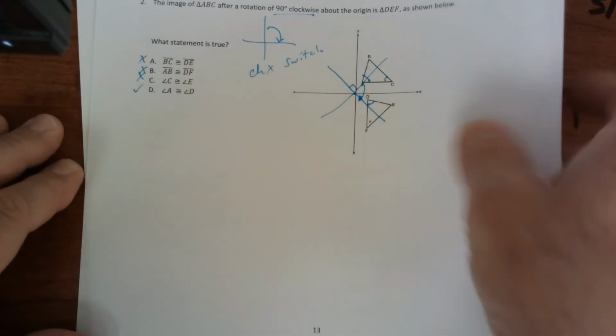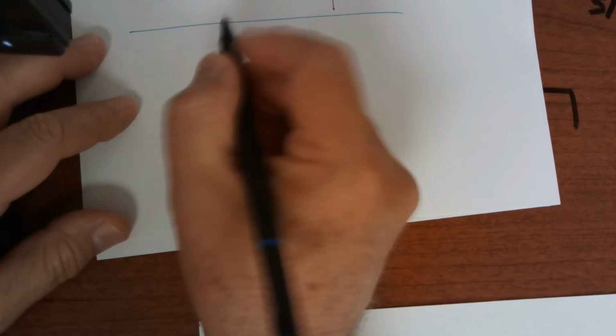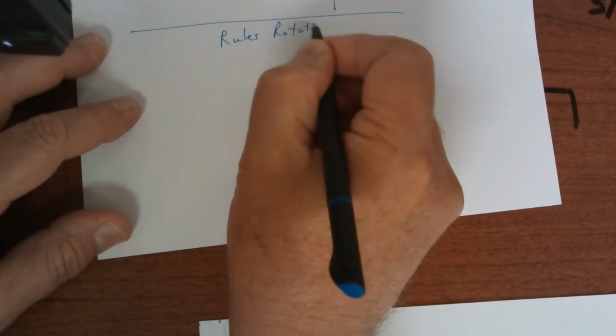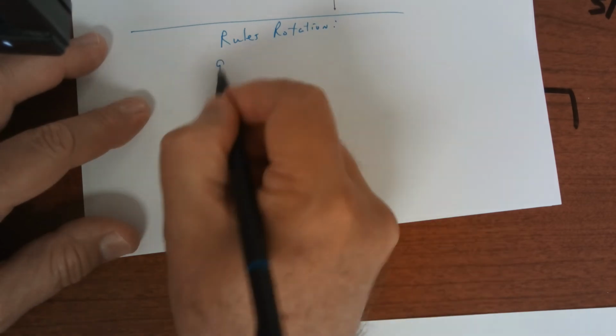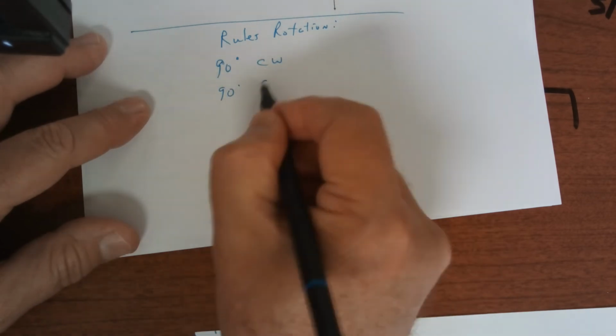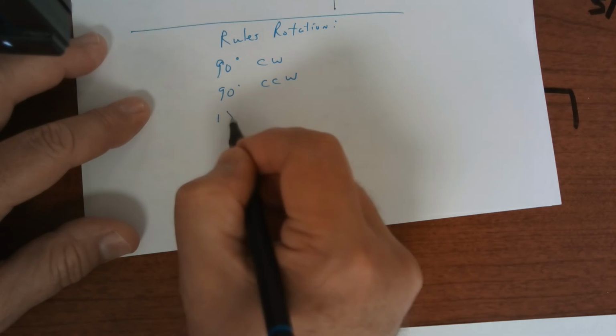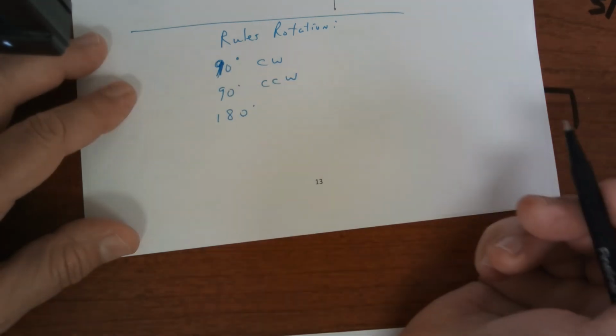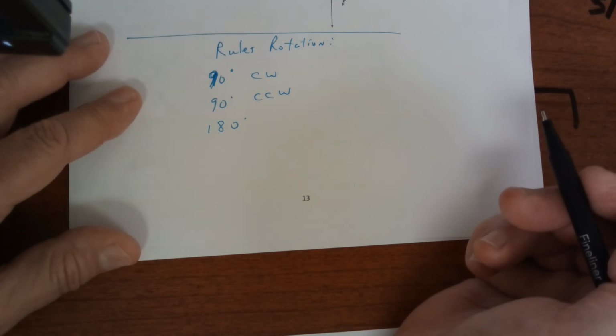Okay, I tell you what, before we go, I want you to write the rules of rotation. I want 90 degrees clockwise, 90 degrees counterclockwise, and then I want 180 degrees either way. So do that right now, and then I want you to exchange ideas for 2 minutes with your neighbor.